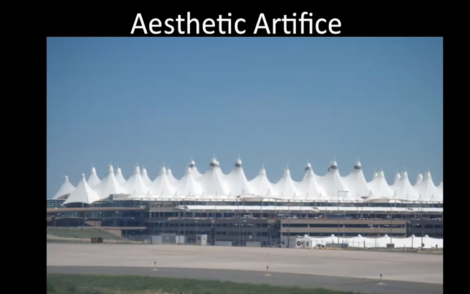And what the architect wanted to do was to create a sort of aesthetic artifice that mirrored the surroundings of the airport. This is supposed to be mirroring and representing the Rocky Mountains. But to me, it just sort of represents a circus village and a bunch of big top tents. So I've never really been sold on the idea that it was an effective use of aesthetic architecture and artifice.